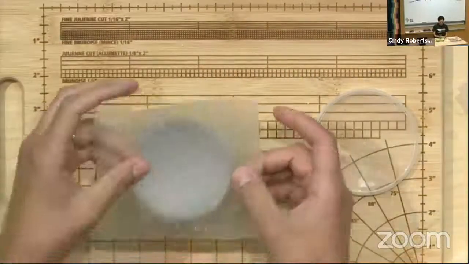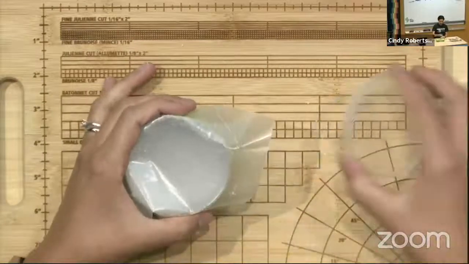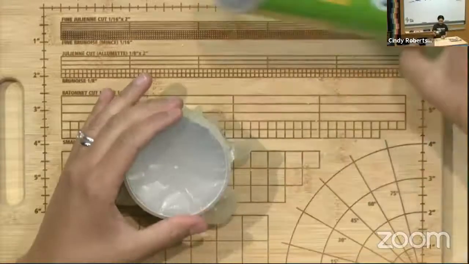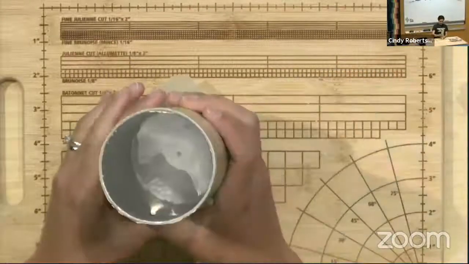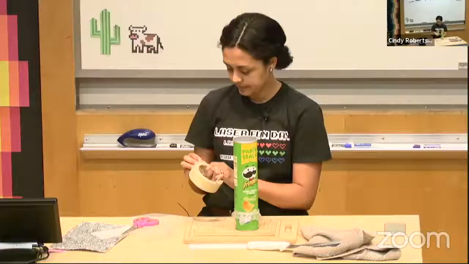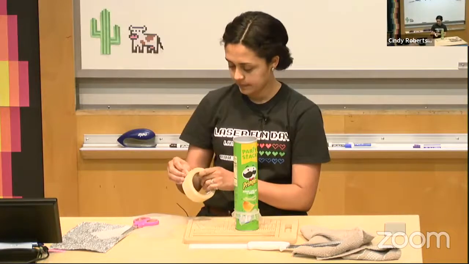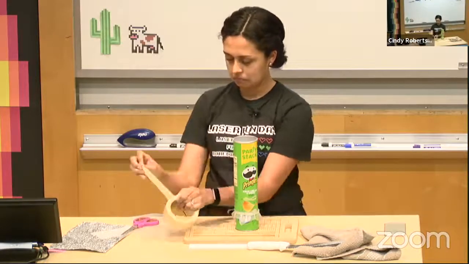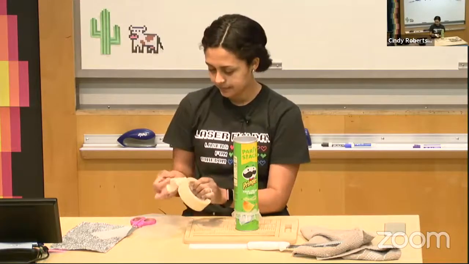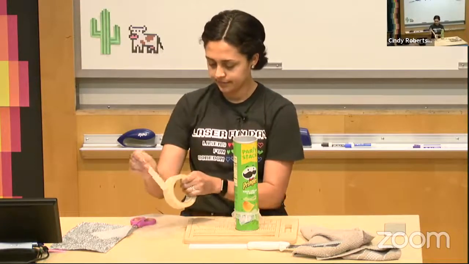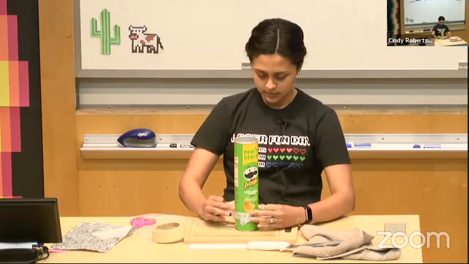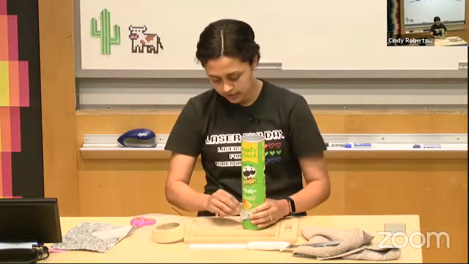So we'll put the wax paper in between this bottom part and the lid. And then we'll need to put the top back on. So to do that, we'll use our tape. And then we'll just tape this guy around here.